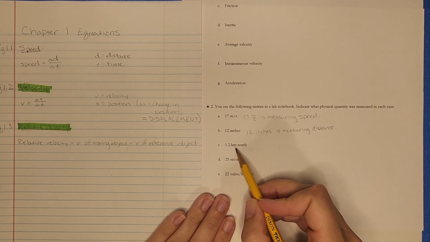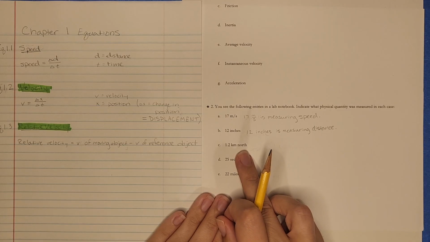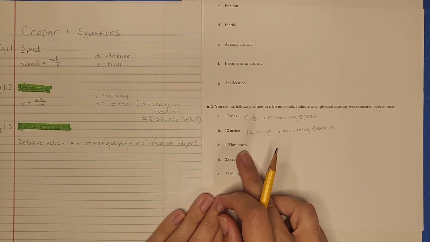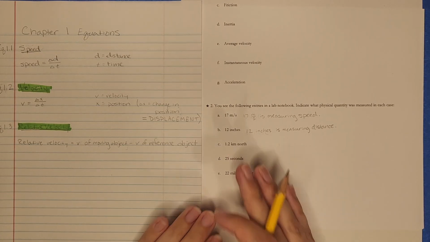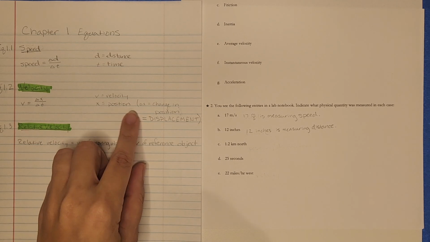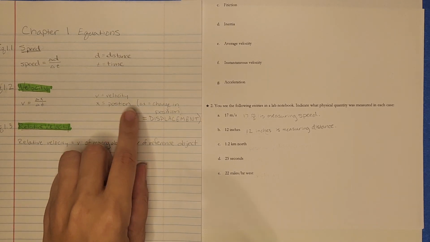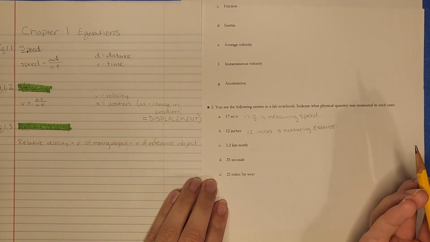Kilometers is a unit of distance, and then I have north, which tells me this is measuring some sort of position, because we have that vector there of north.